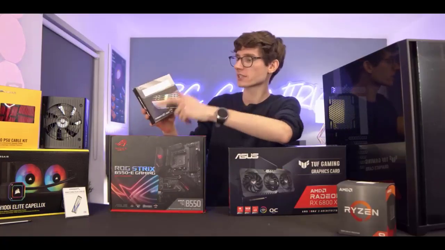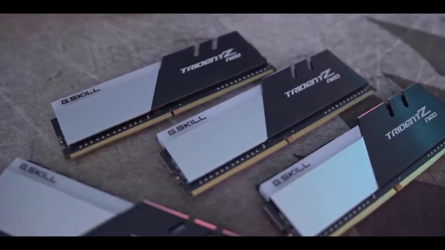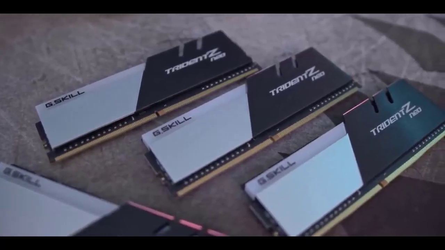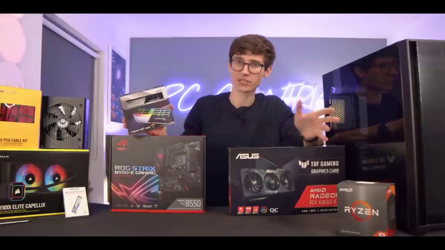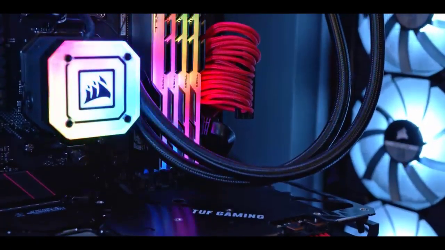Let's move on to the RAM. This is some Trident Z Neo, and we're using 32 gigs here. This is by no means needed for a gaming PC. 16 is pretty much the sweet spot, but I think it perfectly matches all of the components.